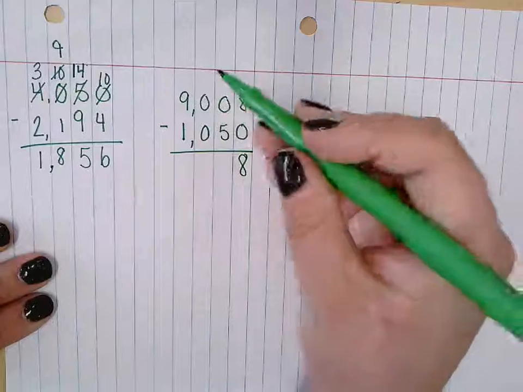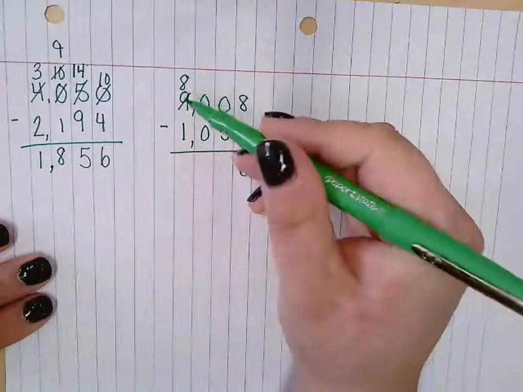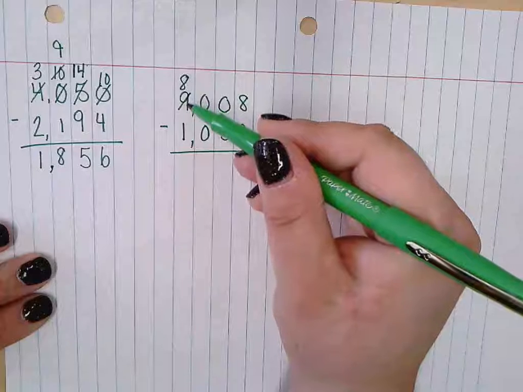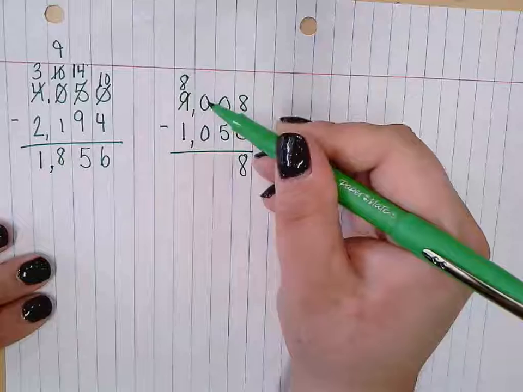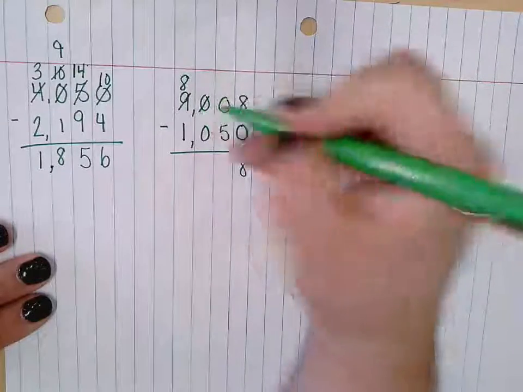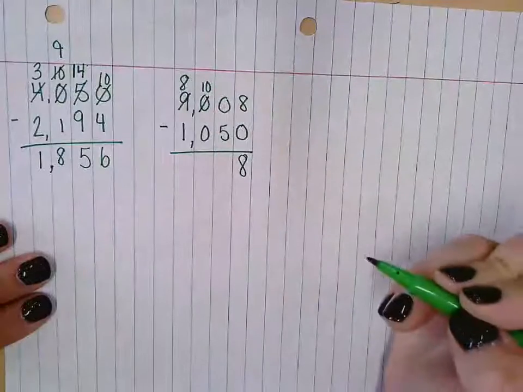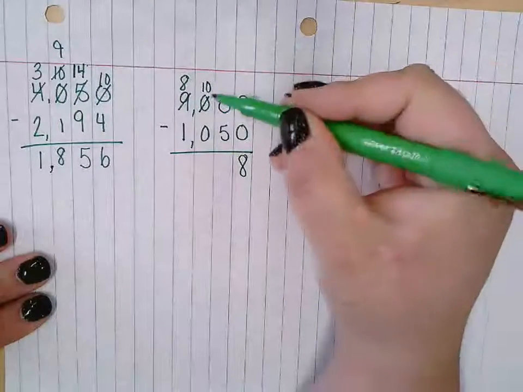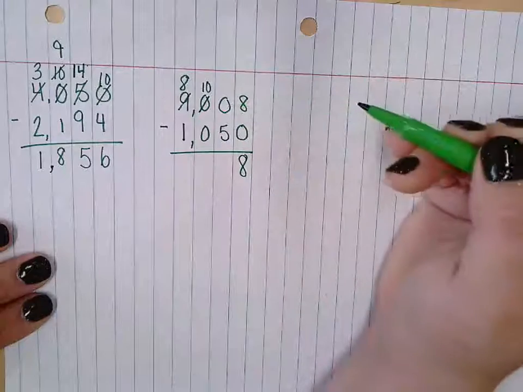Now my 9 is going to become an 8. Taking 1 away from it, I'm borrowing it. When I borrow from this 9, I now need to give that 1 to the 0. So my 0 now becomes a 10. My 10 now can give 1 to this 0.